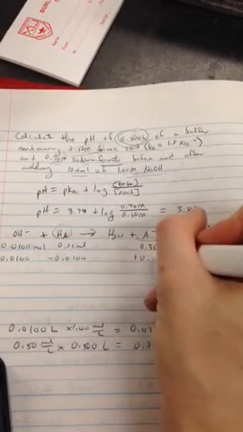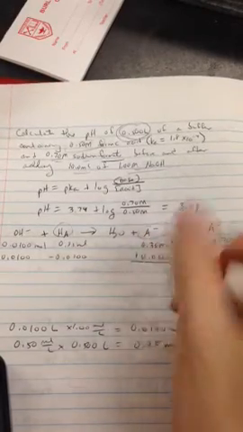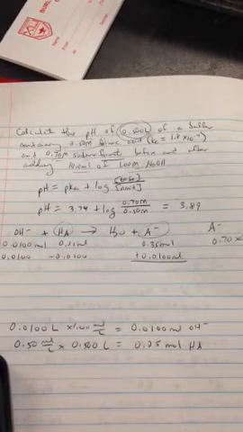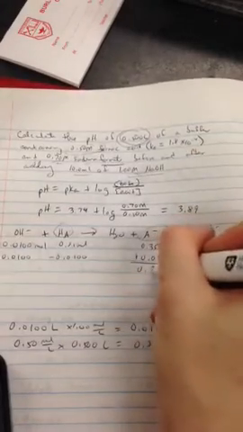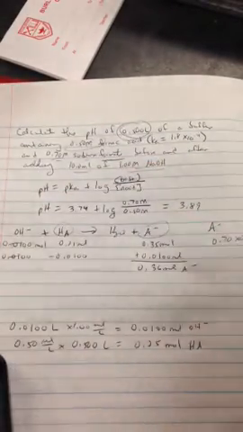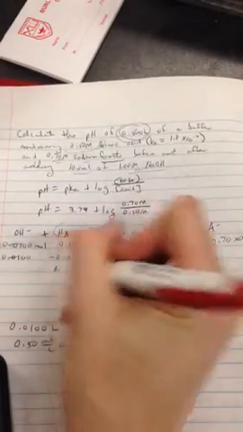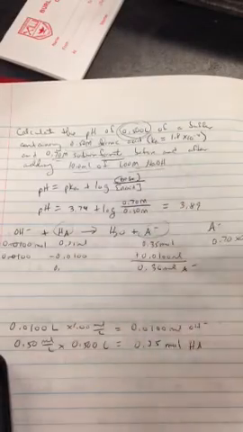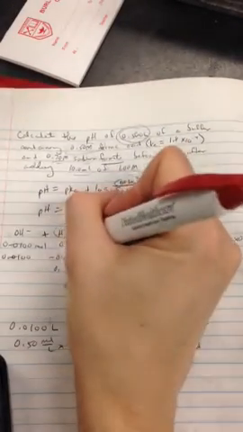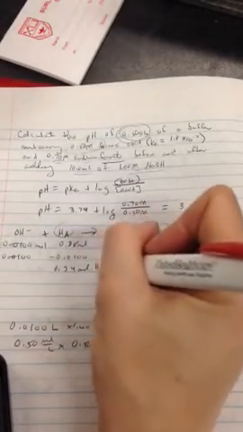So we're going to be adding to that the 0.0100 moles, and so I end up with 0.36 moles of A minus. The OH is all reacted, which is what the buffer does, and then I end up with, if I could read my handwriting, that would be great, this is 0.25 minus 0.01, so 0.24 moles. Now, this is my HA.